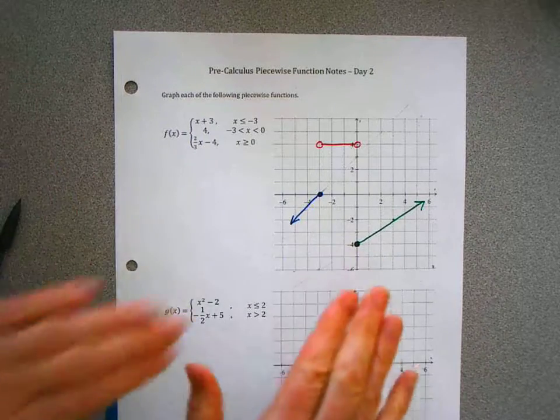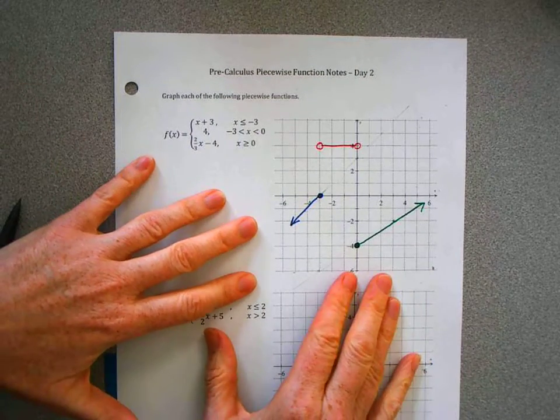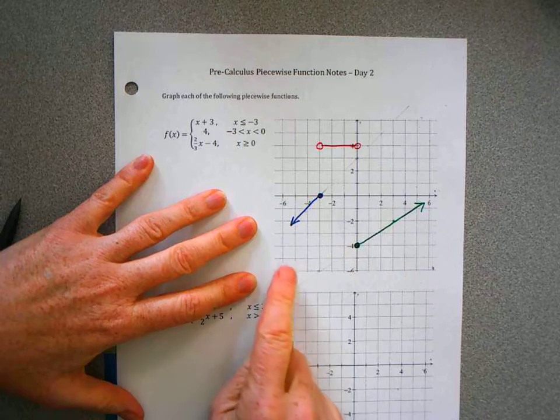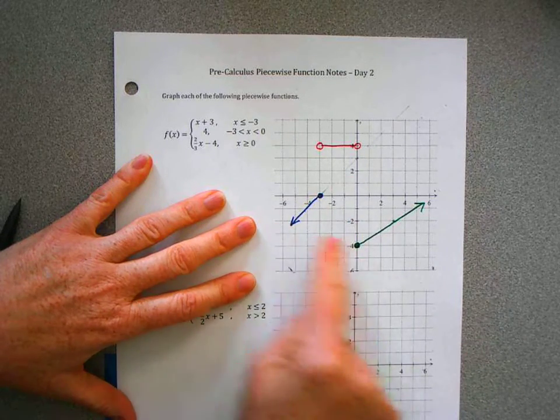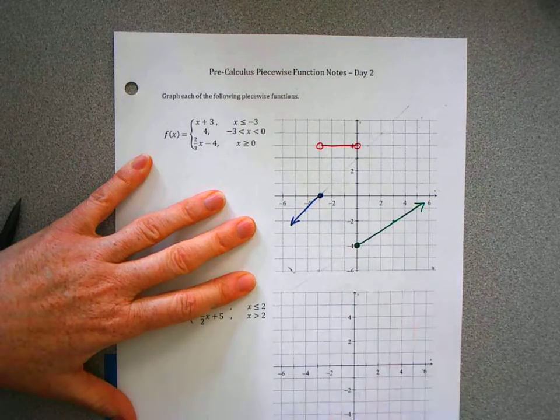If you're only using pencil, then you need to erase. If you're using a marker and a pencil, I'm okay if you don't erase, so I can clearly see that you understand the piecewise function.